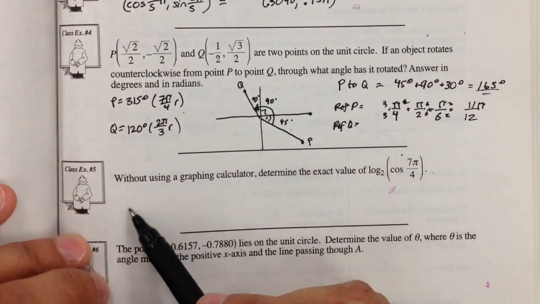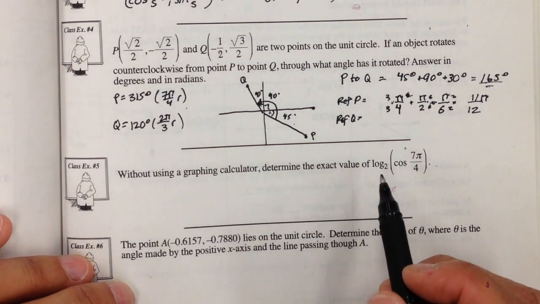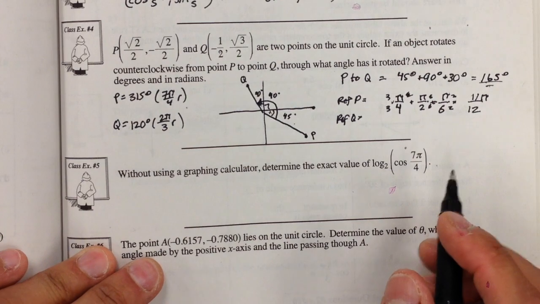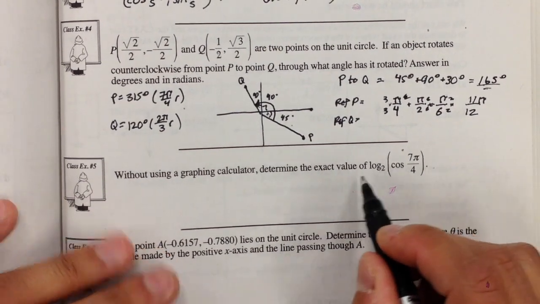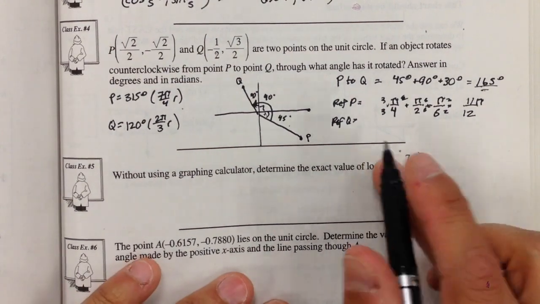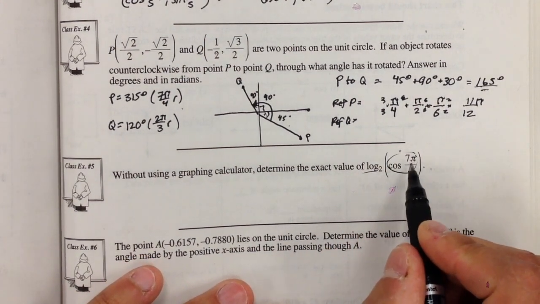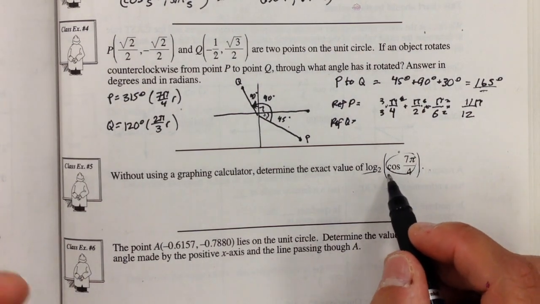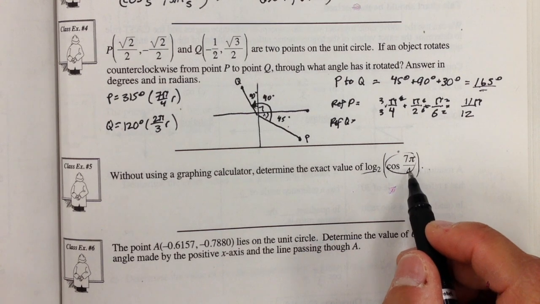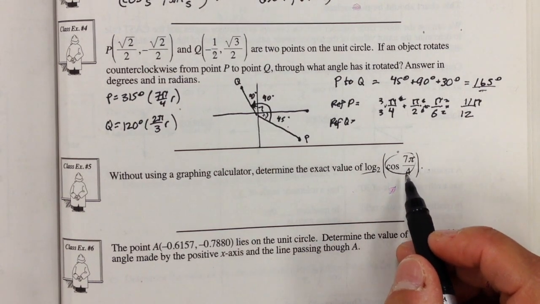Next, let's look at: without using a graphing calculator, determine the exact value of log base 2 of cosine 7 pi over 4. What this question is really testing is your recall of logs, but also that you know that cosine 7 pi over 4 corresponds to an x coordinate on the unit circle.